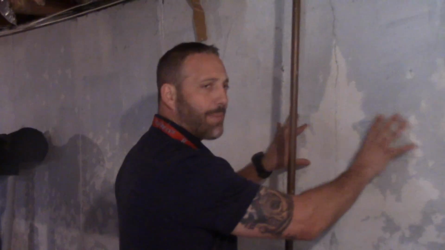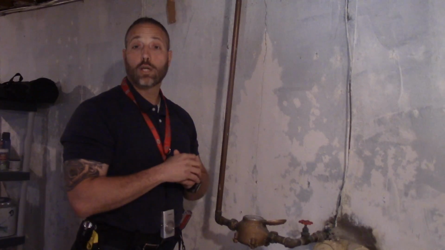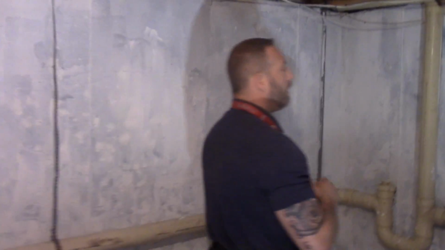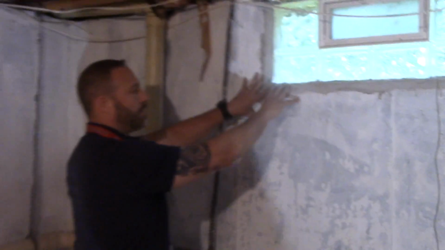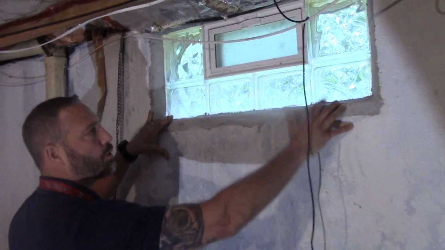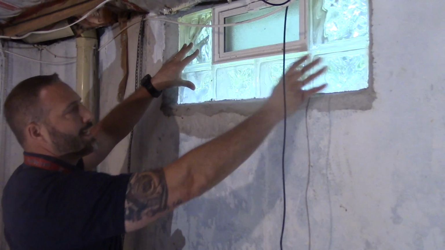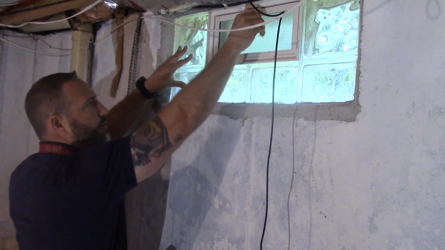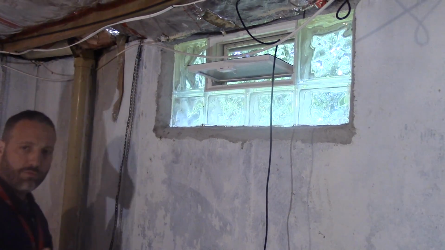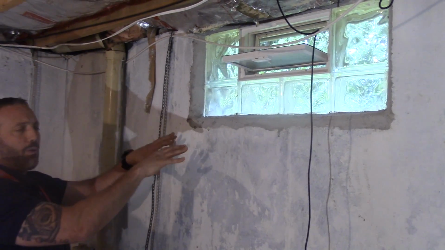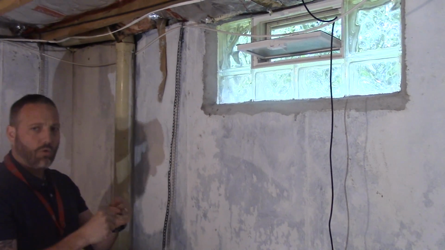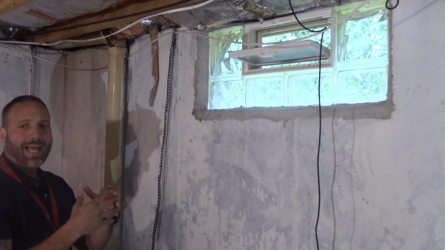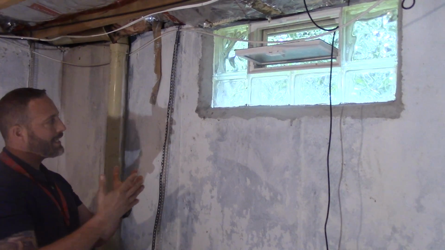One thing I want to point out is, when we were inspecting the wall and walking all the way through, we wanted to look at the window. So let's take a look here. This looks like the original basement window was removed. They put in these glass blocks with a small window to create some ventilation. Once again, we're not looking at the craftsmanship, we're looking at the safety, operation, and condition.